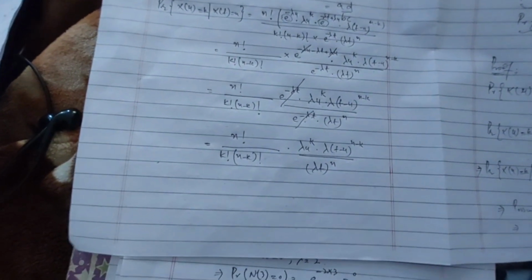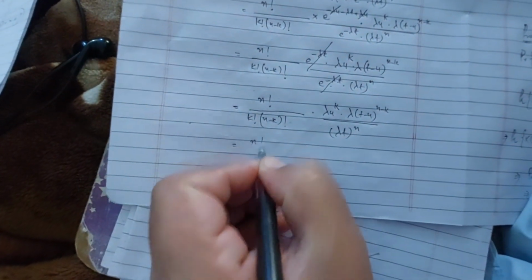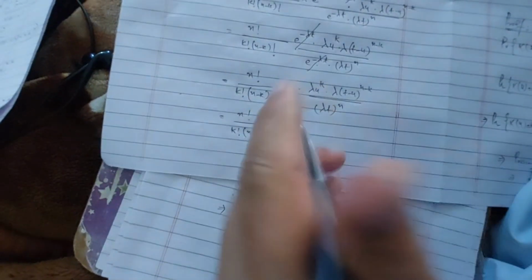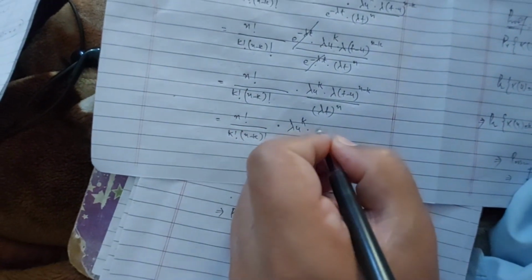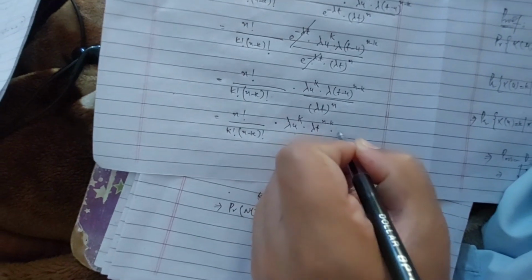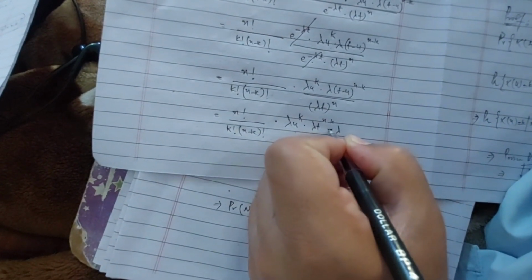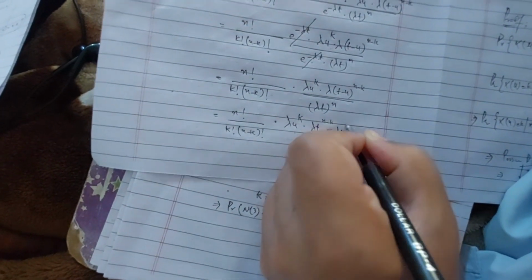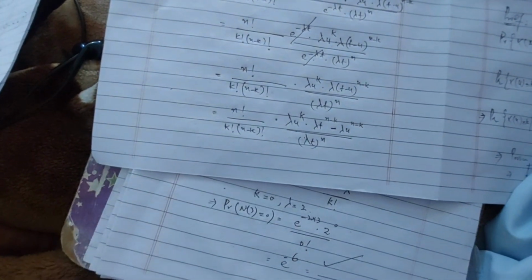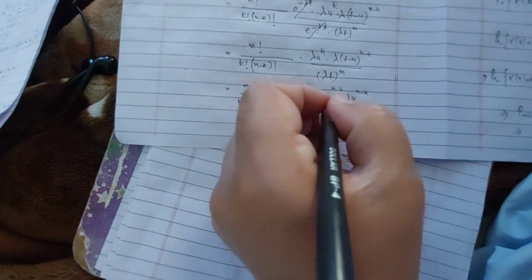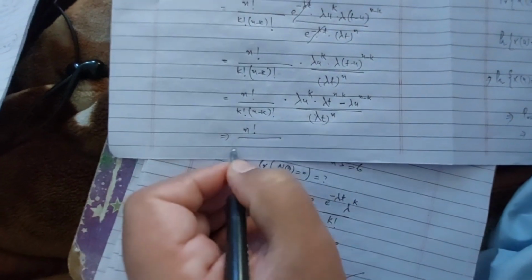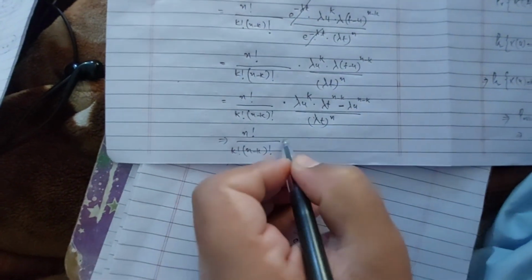Okay, so it will be equal to n factorial divided by k factorial into (n minus k) whole factorial, lambda u raised to power k. Let's separate these. So lambda t raised to power n minus k minus lambda u raised to power n minus k, divided by lambda t raised to power n.